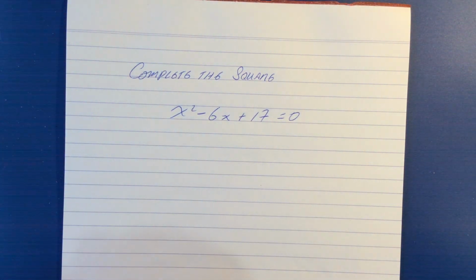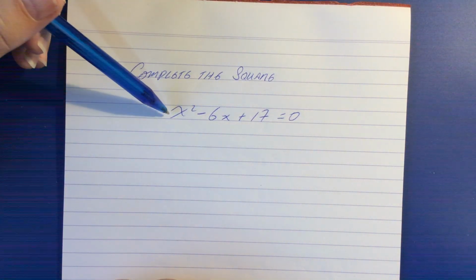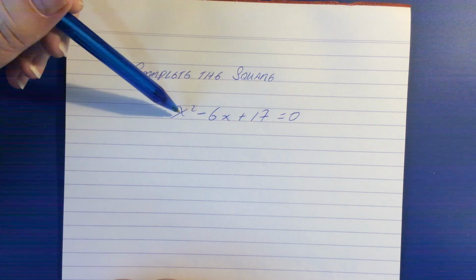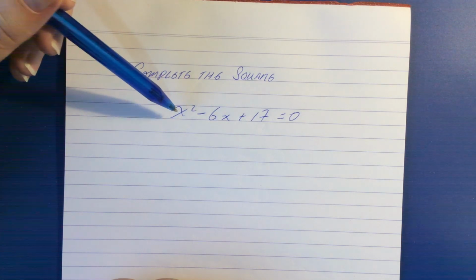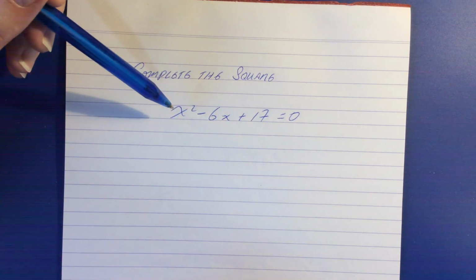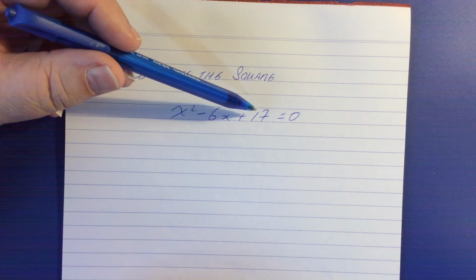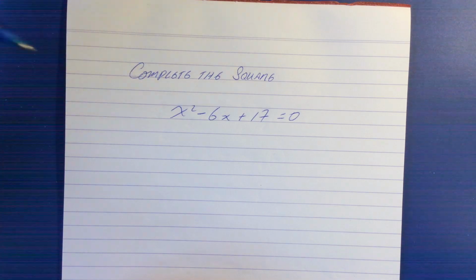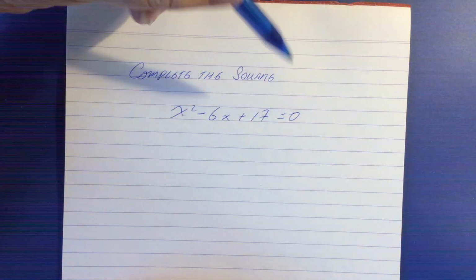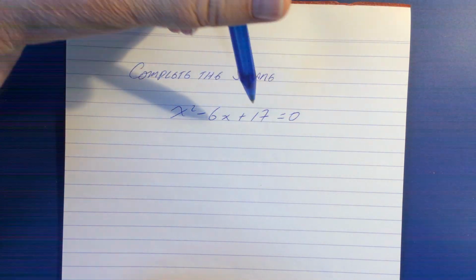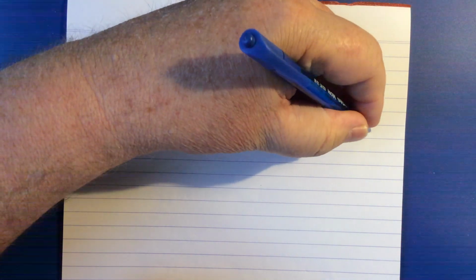Now here we have an interesting problem in that we're asked to complete the square for this function here. The first thing I'm going to do is check that there is a real solution to this. So I'm going to take the discriminant of this and see what I get. Now the discriminant is b squared minus 4ac.